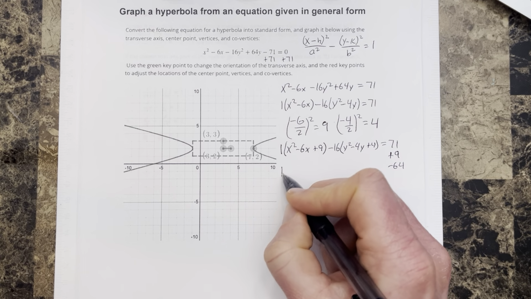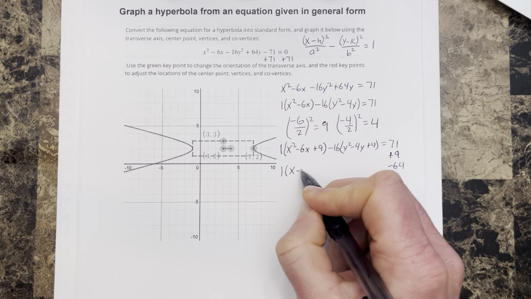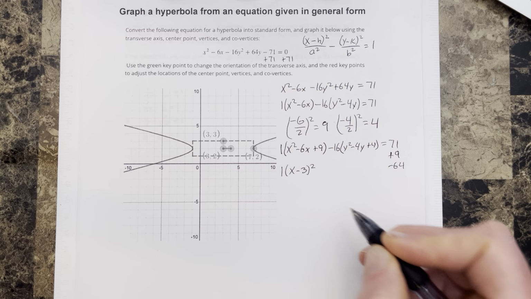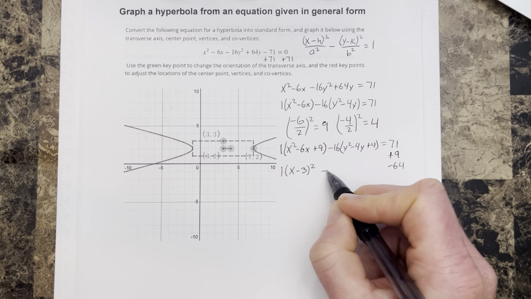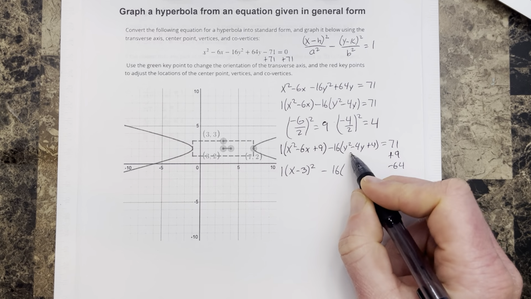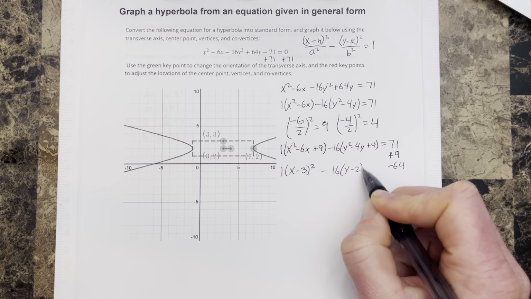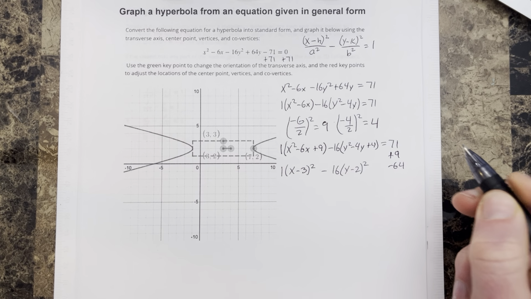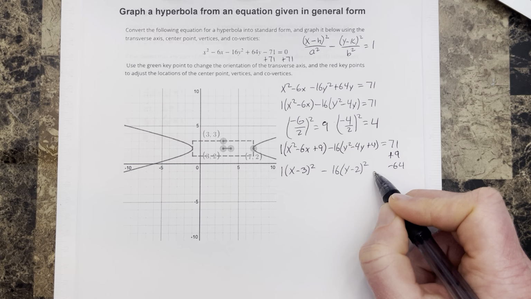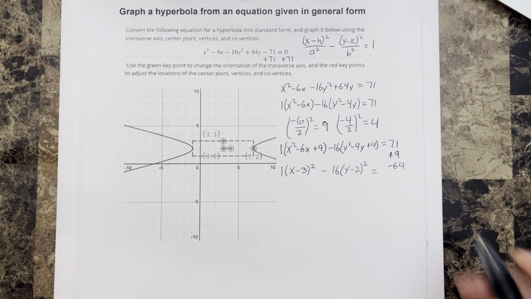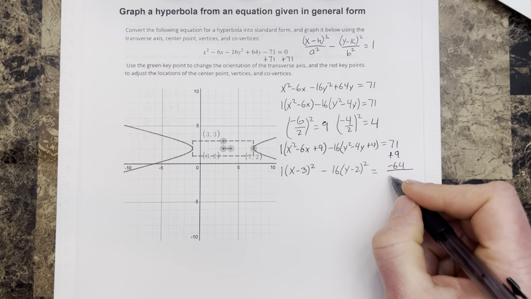So we end up with 1 times (x minus 3) squared minus 16 times (y minus 2) squared, and that's going to equal 71 plus 9 minus 64, which is 16.